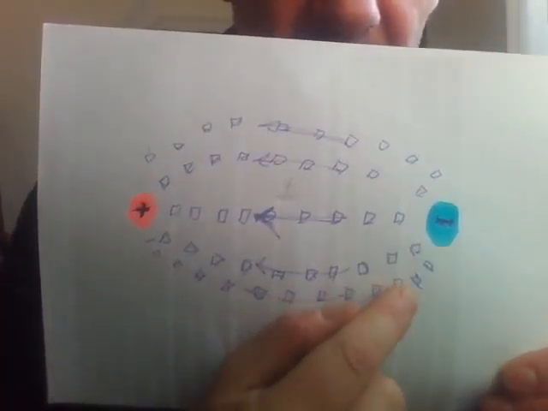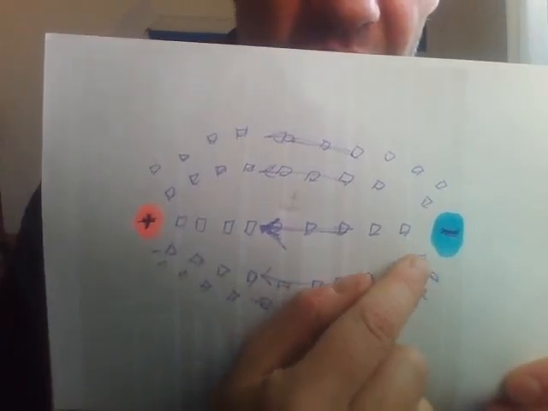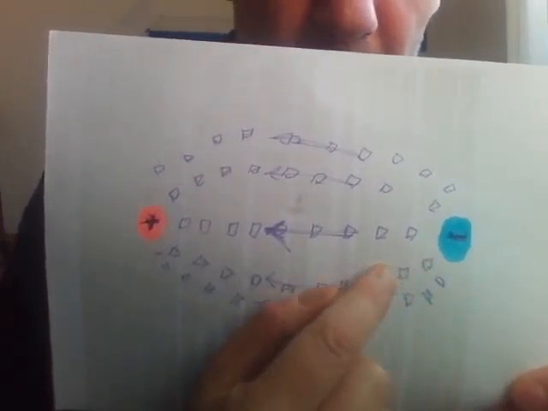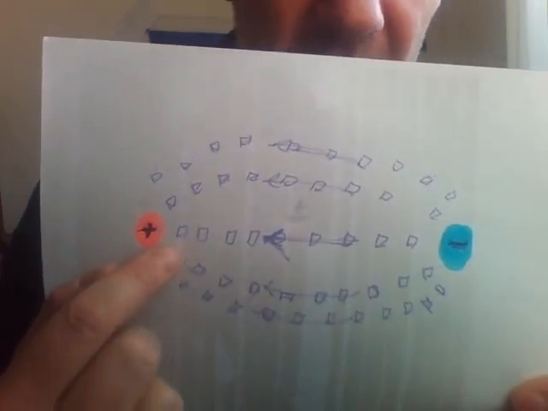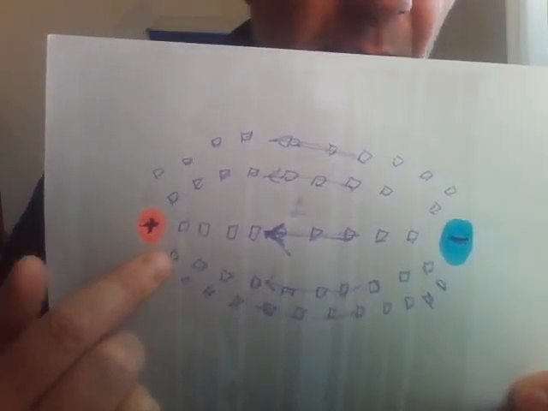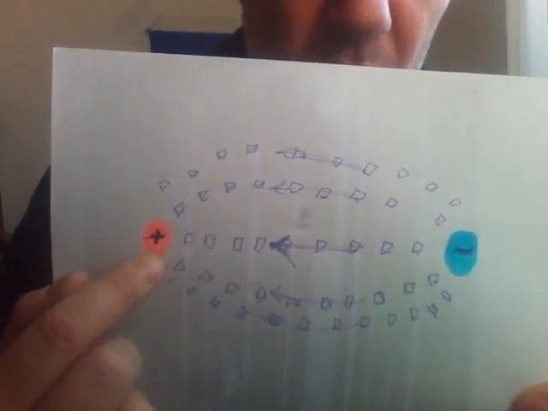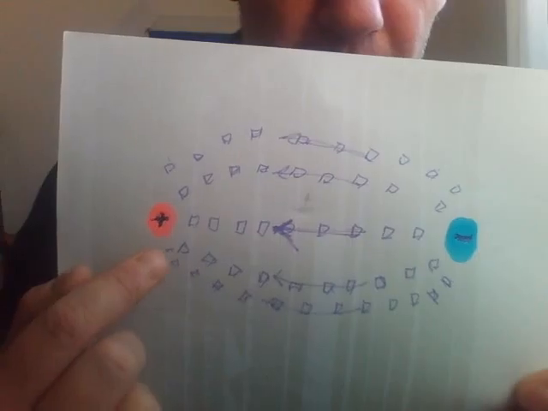Now, at the same time, the opposite is true as well: the negative particle emits the purple cubes, and the positive charge acts as a drainage system for these purple cubes.